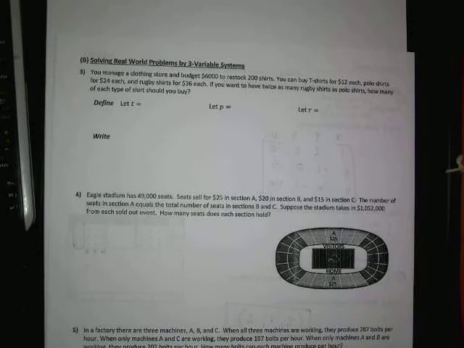You manage a clothing store and budget $6,000 to restock 200 shirts. You can buy t-shirts for $12, polo shirts for $24, and rugby shirts for $36. If you want to have twice as many rugby shirts as polo shirts, how many of each type of shirt should you buy?